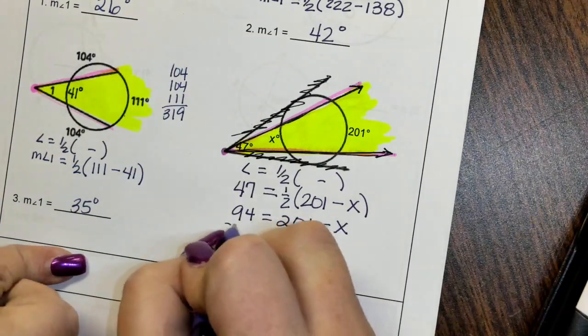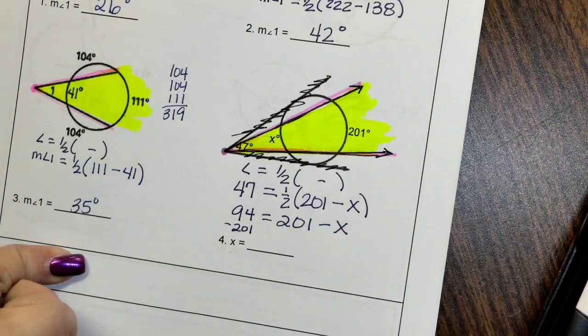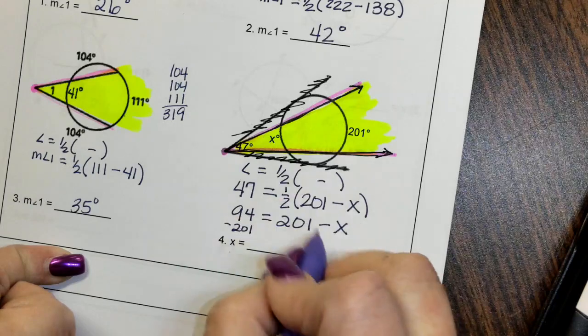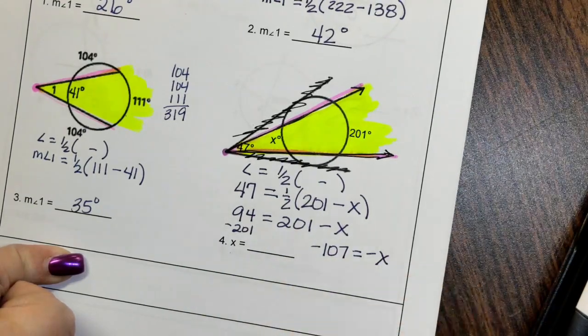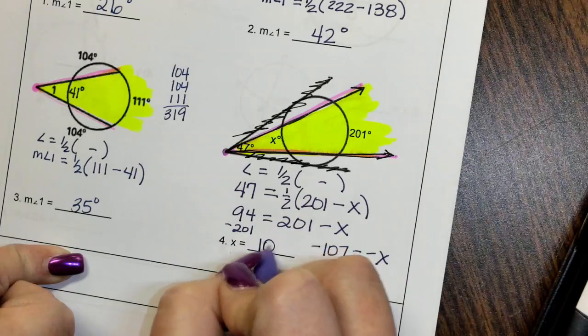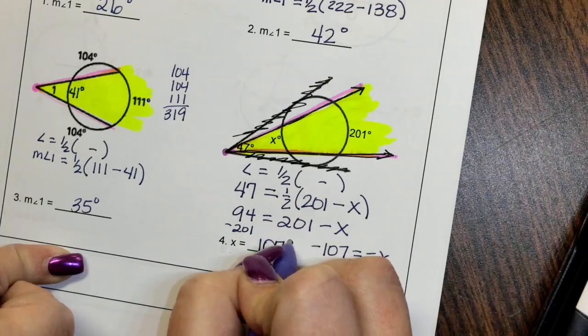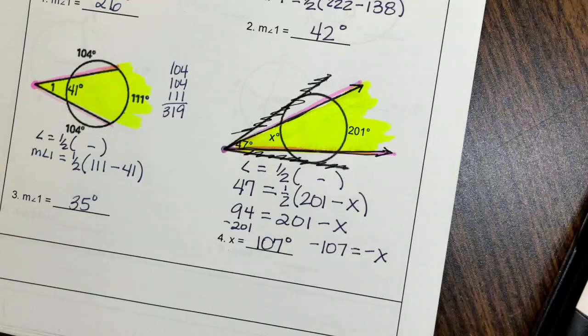So we would subtract 201 from both sides. 94 minus 201 is negative 107. We have negative 107 is equal to negative x, or x is equal to 107. So that arc is 107. It's not just about finding the angles, it's also about finding the arcs.